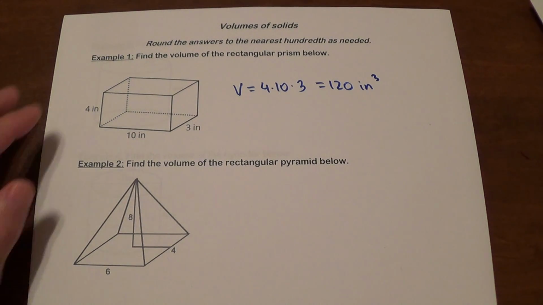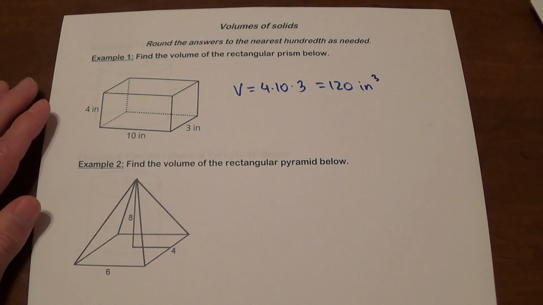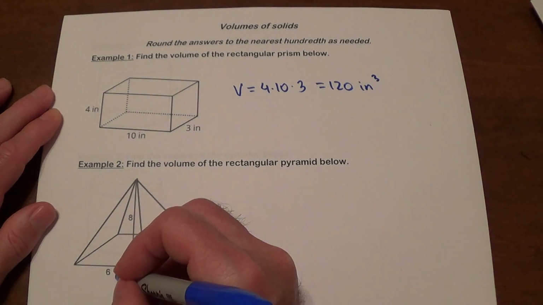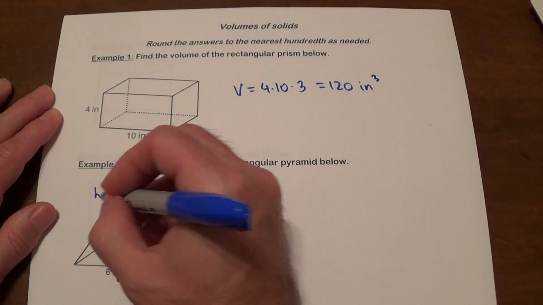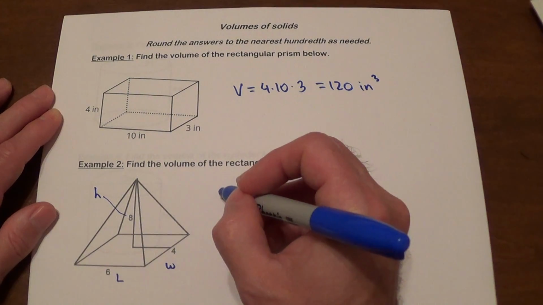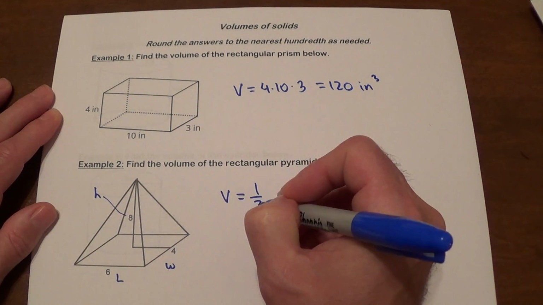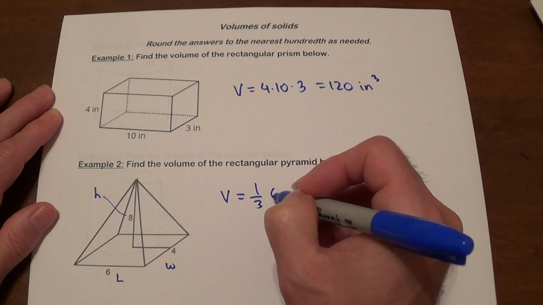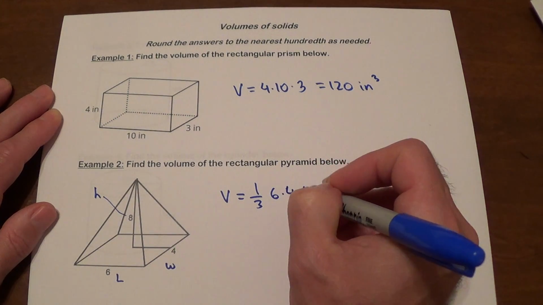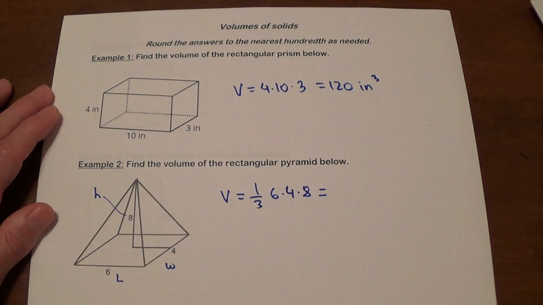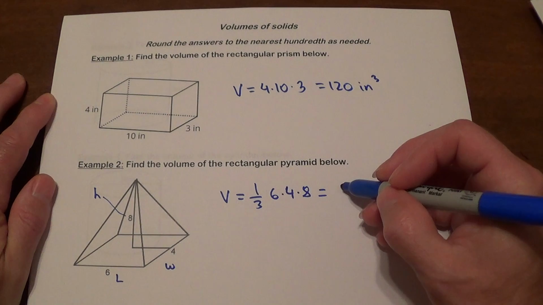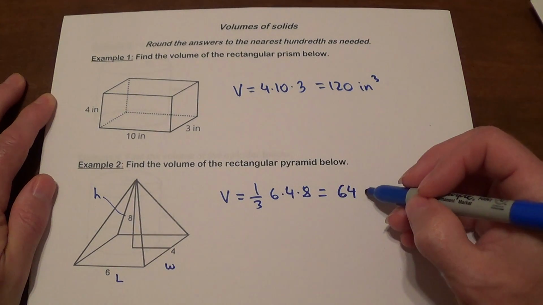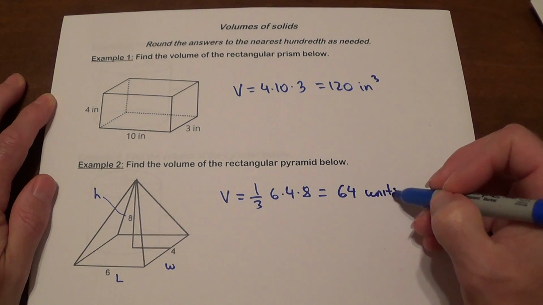Find the volume of the rectangular pyramid below. Let's see. We have length, we have width, and this number here is going to be our height. And then the volume is going to be 1/3 times 6 times 4 times 8. And that's going to give us 64 cubic units.